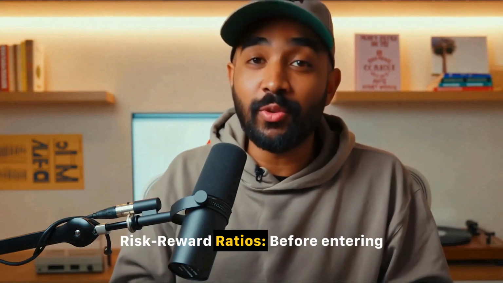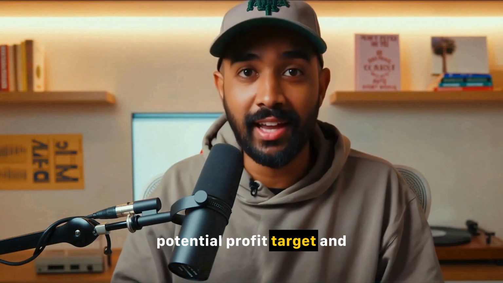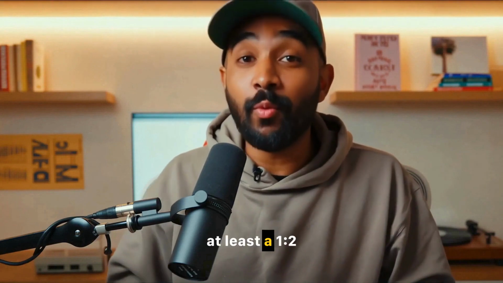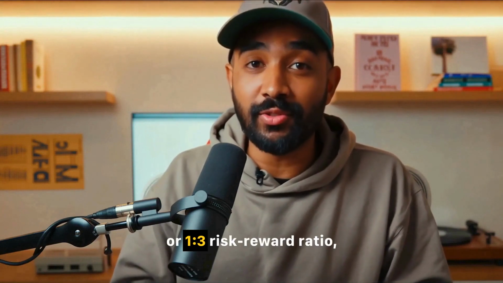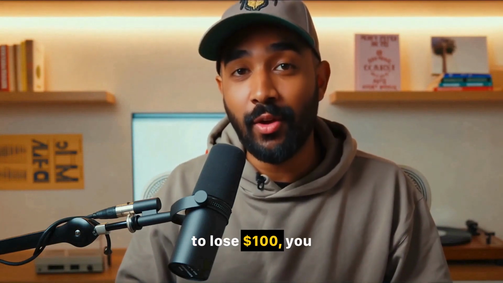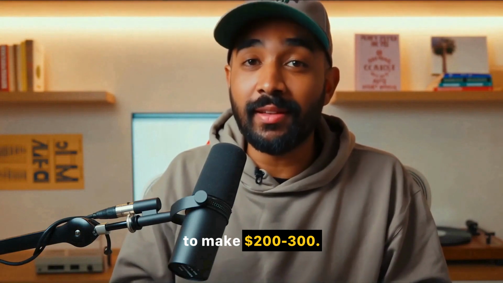Risk reward ratios. Before entering any trade, identify your potential profit target and your stop loss level. Professional traders typically look for trades that offer at least a 1:2 or 1:3 risk reward ratio. Meaning, if you're willing to lose $100, you should have the potential to make $200, $300.